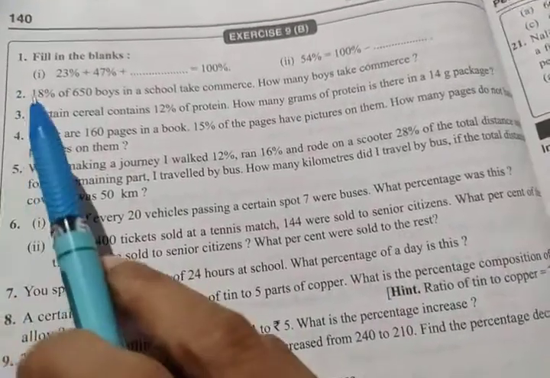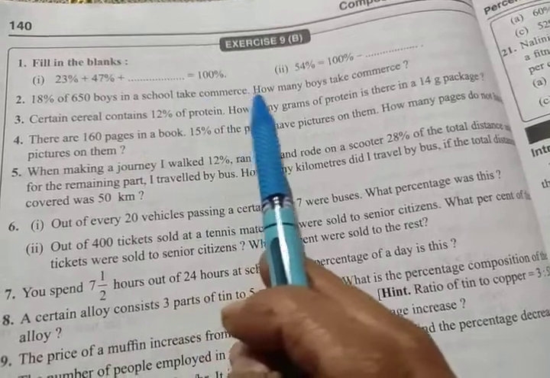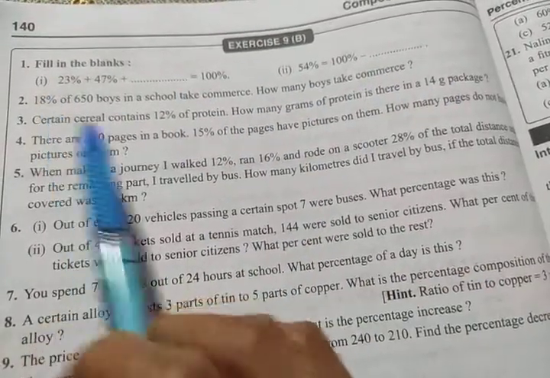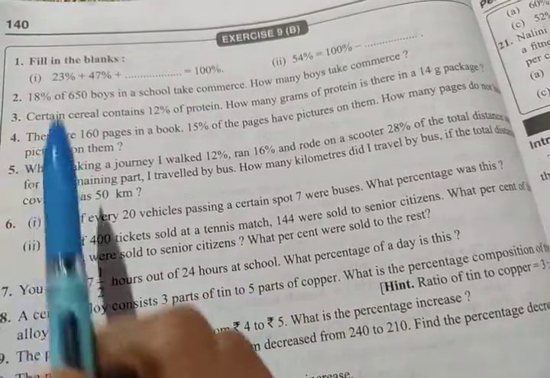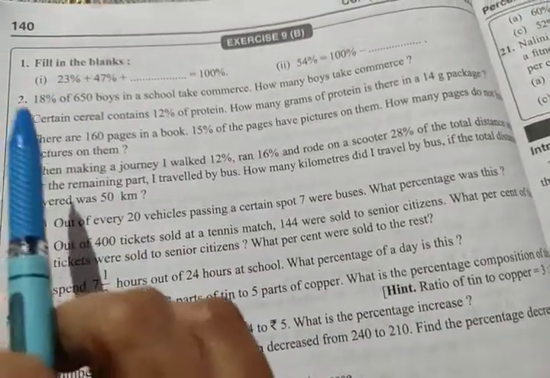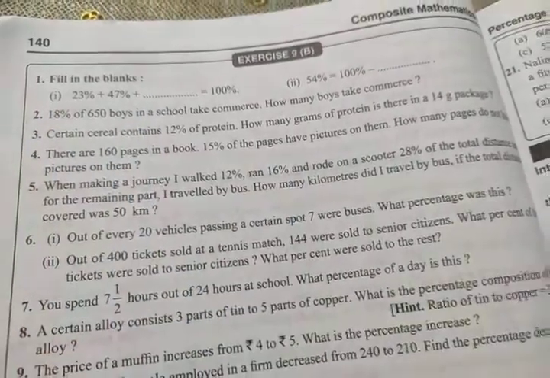Next, question number 2. 18% of 650 boys in a school take commerce. How many boys take commerce? The number of boys is 650, and 18% of them take commerce. So the expression is 18% of 650.